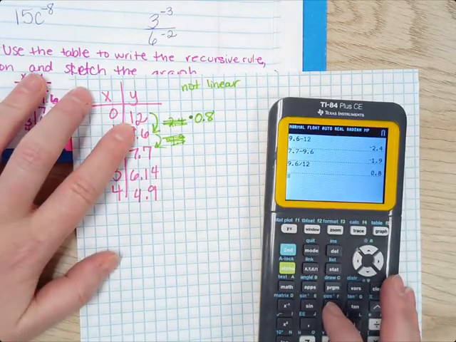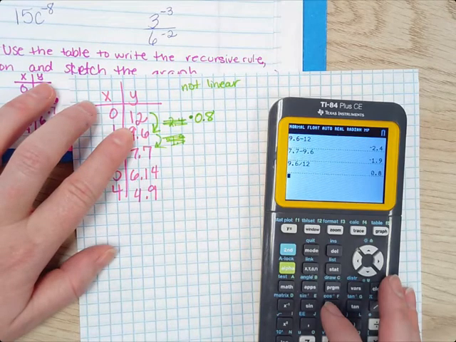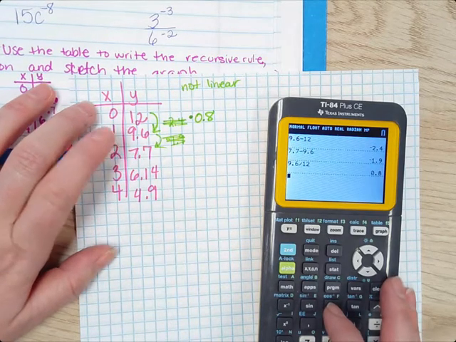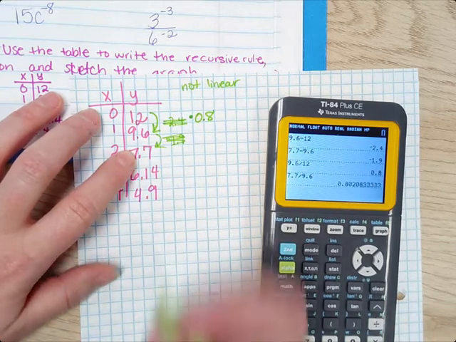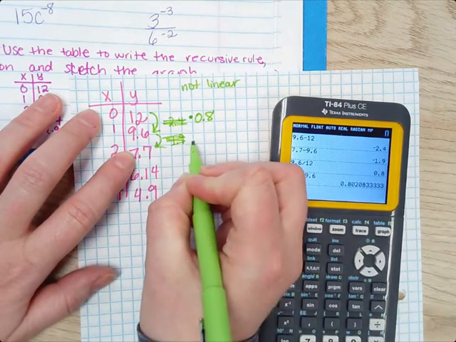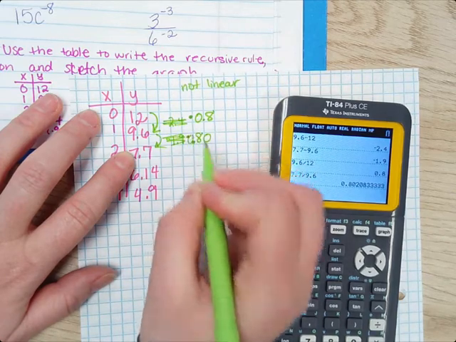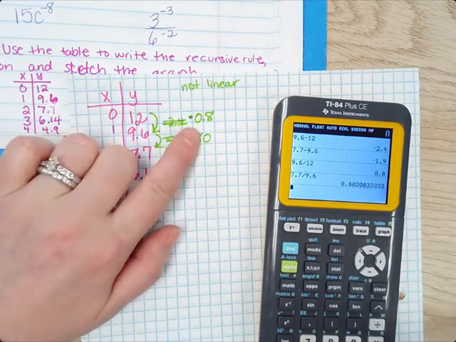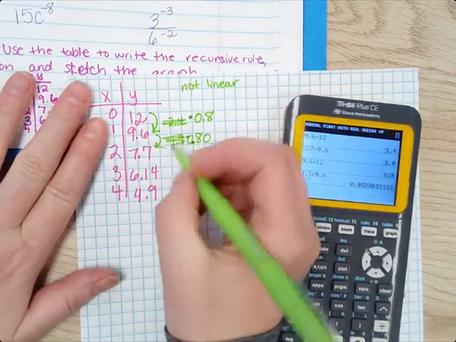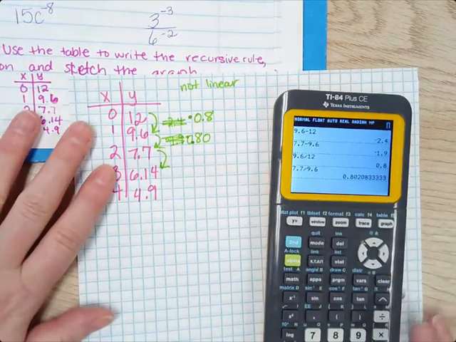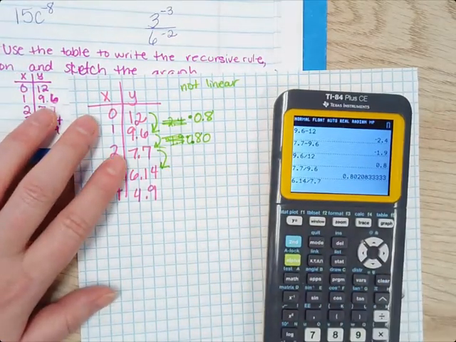Then we check the next one. Whenever we subtracted, I did 7.7 minus 9.6. So instead of subtracting, I'm going to divide. 7.7 divided by 9.6. If I round that, isn't that 0.80? I put 0.8 here, I put 0.80 here. They're the same. Then the next one, 6.14 divided by 7.7.